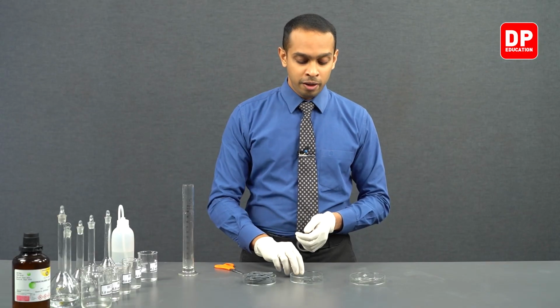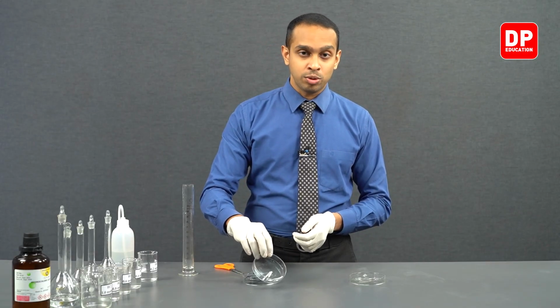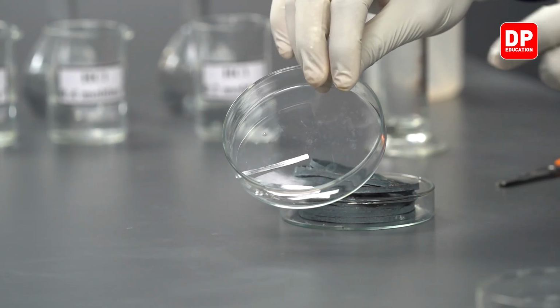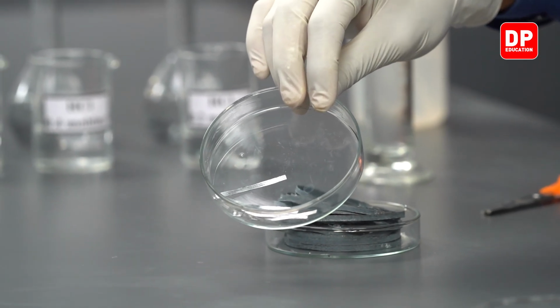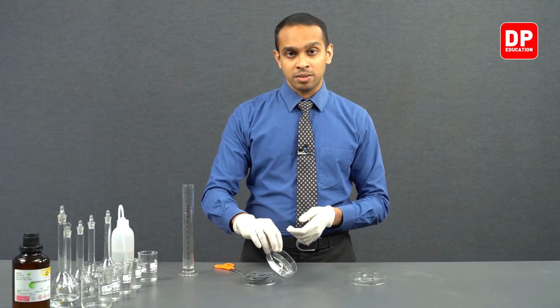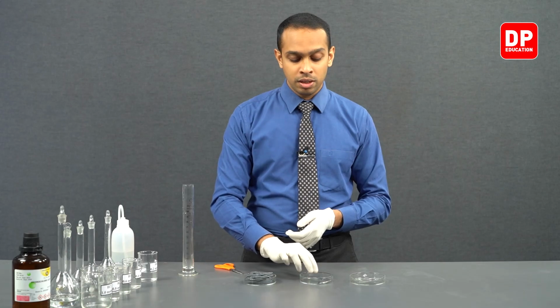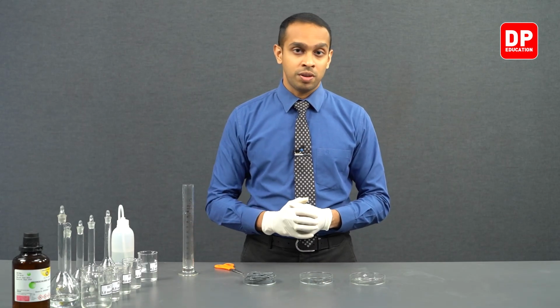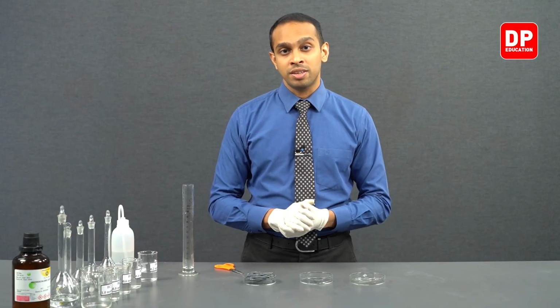So therefore, when you take a few magnesium strips that have the same length, we can be sure that the surface area is not going to increase or decrease the rate of the reaction. Because when you are conducting this experiment, we want to make sure only the change in concentration of HCl will affect the rate of the reaction.